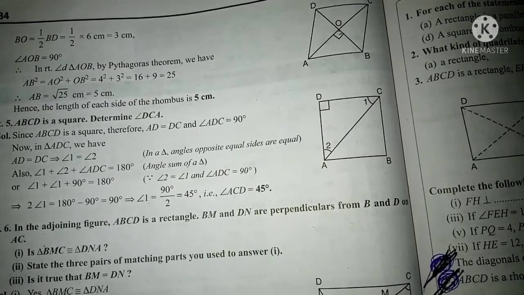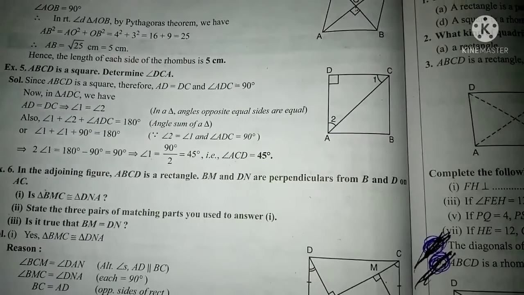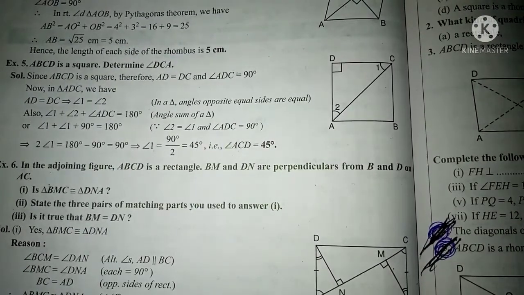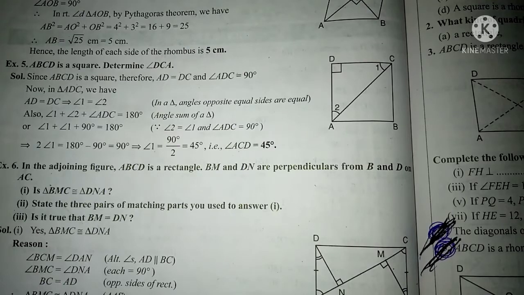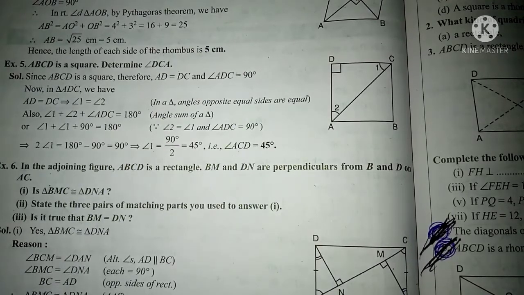Now we are going to discuss our example number 5. Again I am repeating, even though the answers are a little longer, don't panic, it's very easy. Once you go through it by yourself, after understanding the fundamentals, everything is going to be much easier for you. It's very simple.